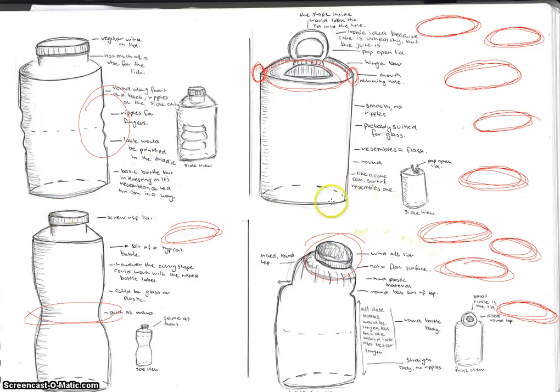And try to make sure that the shape of the ellipse, or the curvature I should say, is matched from top to bottom. You shouldn't really have a deep curve here and then a shallow curve at the top, because it makes it a lot harder to read the drawing. So here's a good example. Just make sure that those curves on the lid match the curves on the bottom.